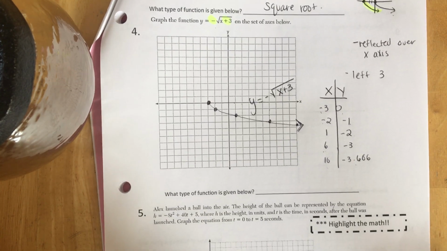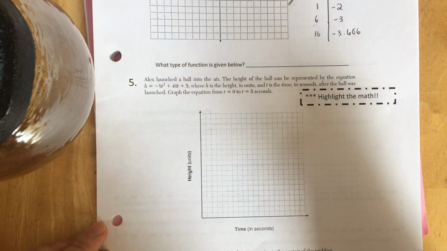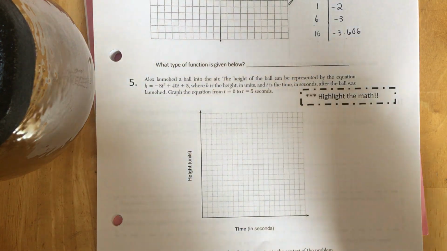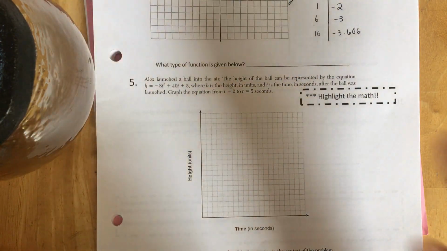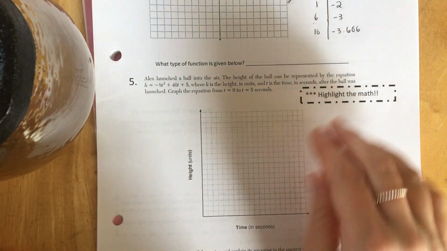All right, and we have plenty of time for number 5. So let's go ahead and do number 5. Number 5, notice what it says here. There's a lot of words here. This looks more like a reading problem than a math problem. So we should read it, of course, figure out what it's talking about, but then highlight the math, okay? There's a lot of words, but we want to highlight mainly the math here.